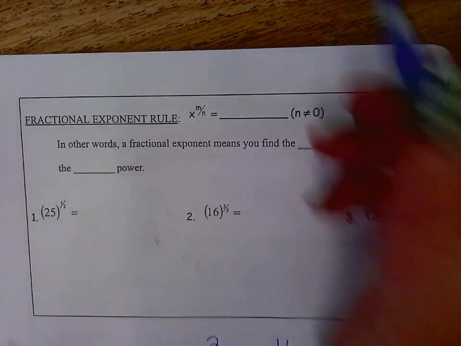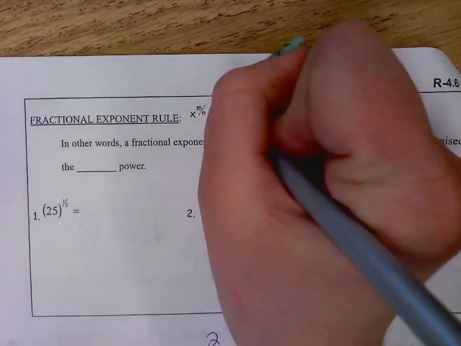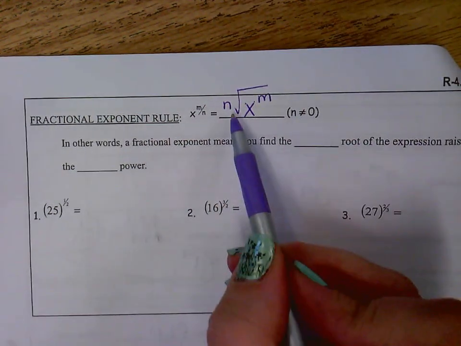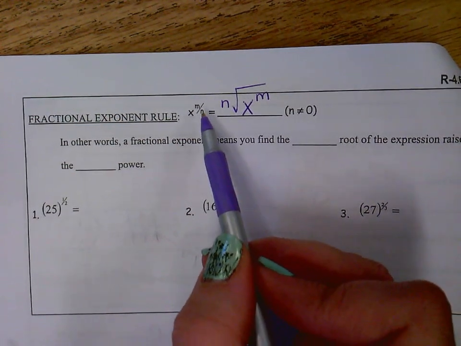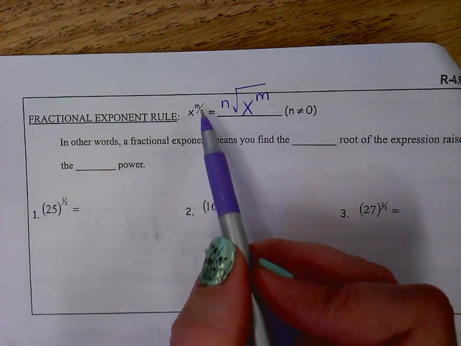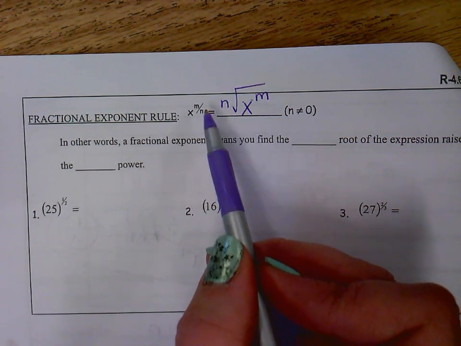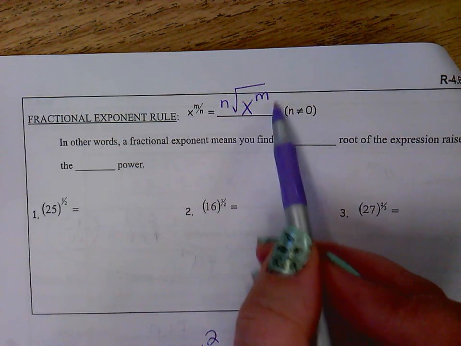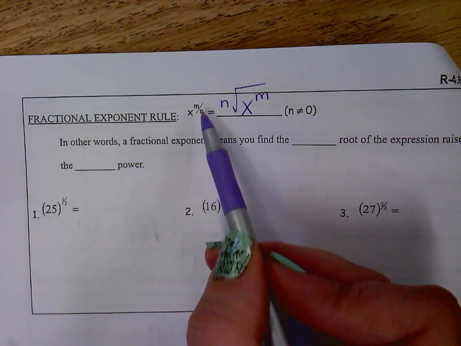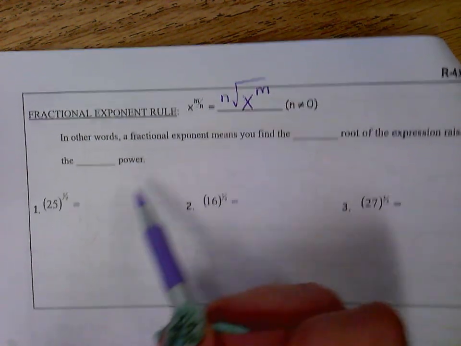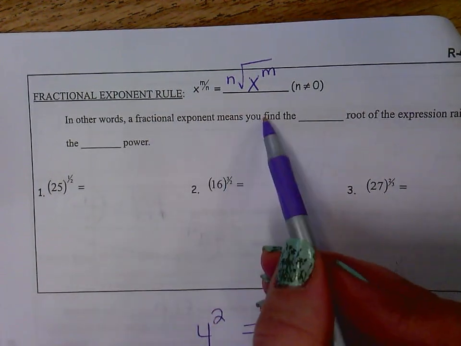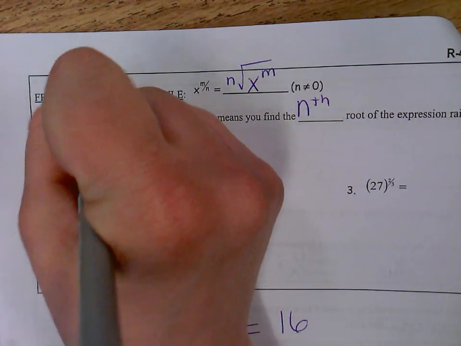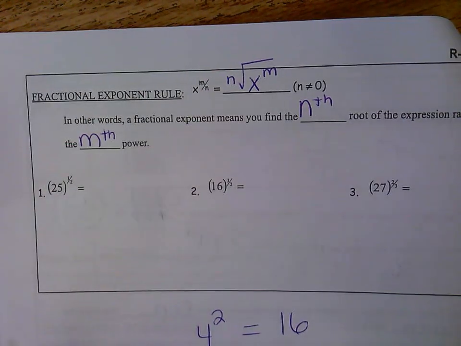Now we have a denominator called n. It actually creates your favorite, a radical, as part of your problem. If it's a 2, it would be a square root. If it was a 3, it would be a cube root. X to the m is still what we're used to. It's x to the m power. So the divided by part becomes a radical. So you find the nth root of the expression and you raise it to the mth power.